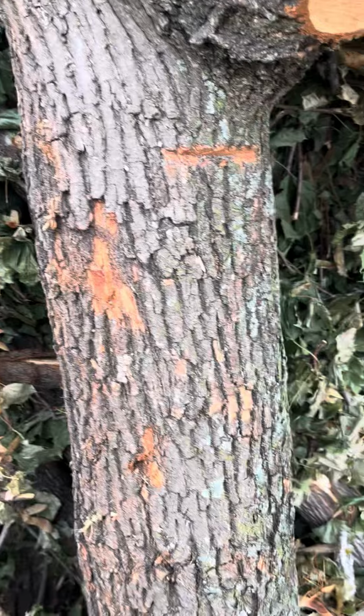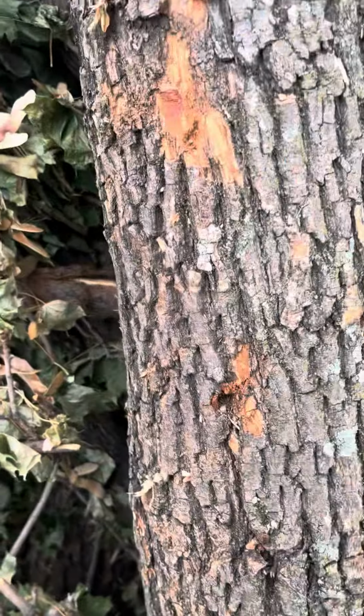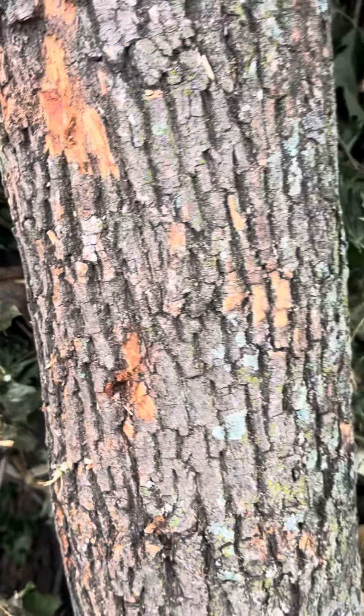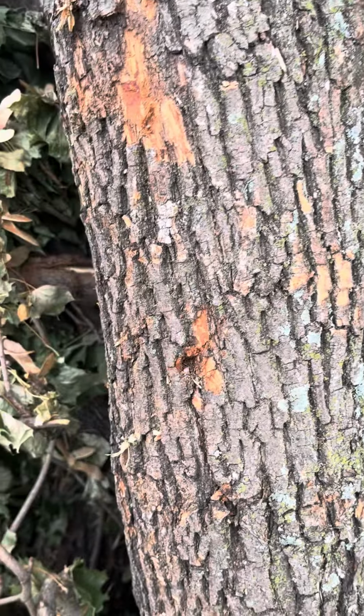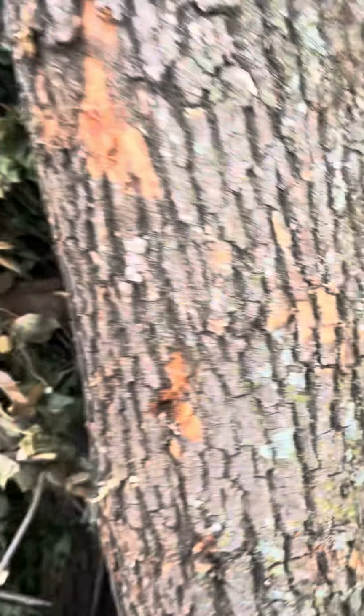This is a piece of Norway maple here, and you can see these ridges coming down. They're nice and tight. The fissures, which is the line that goes on the inside there, are also nice and tight. Kind of a blocky structure. You see these little blocks in there, and that is characteristic of Norway maples.